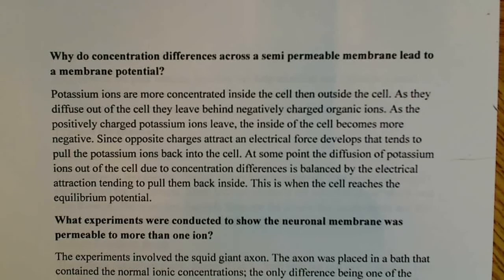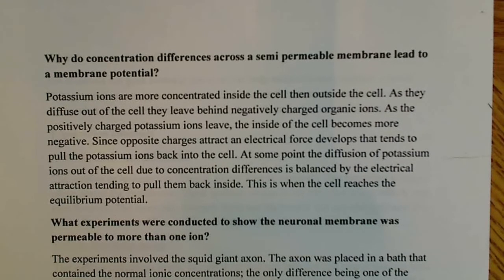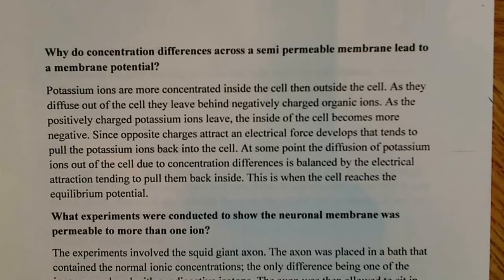So what I did was I put together some exam-style questions, things people might be asked to explain on an exam. And they're just really fundamental concepts. But the first one says, why do concentration differences across a semi-permeable membrane lead to a membrane potential? So why do we get this membrane potential?